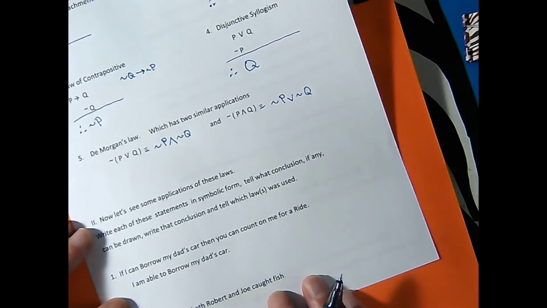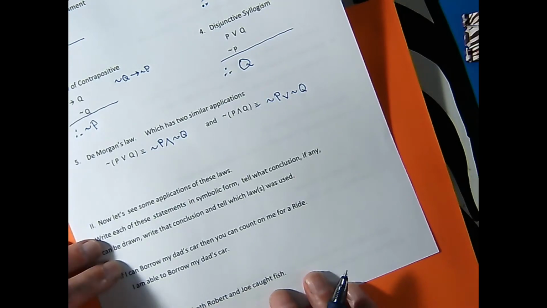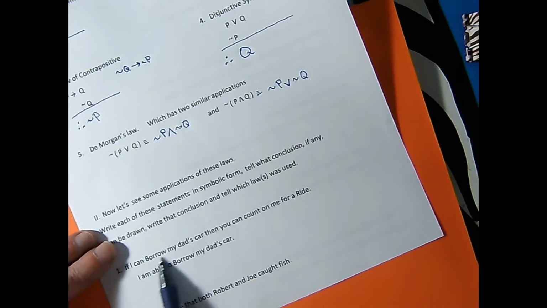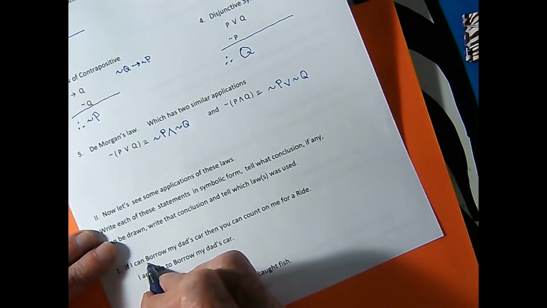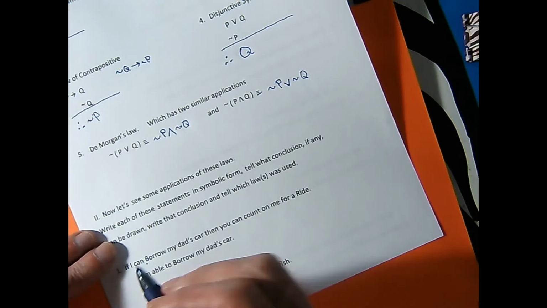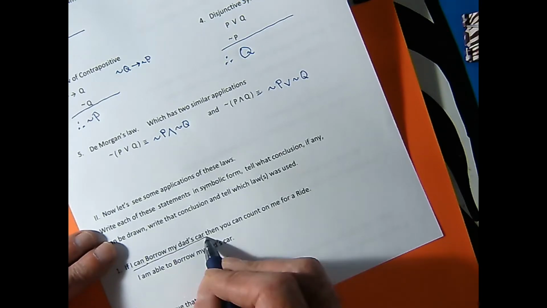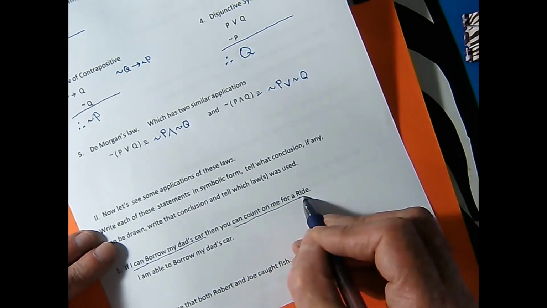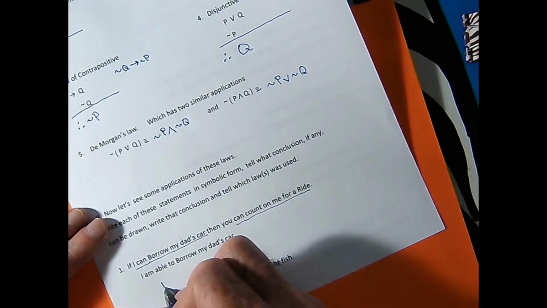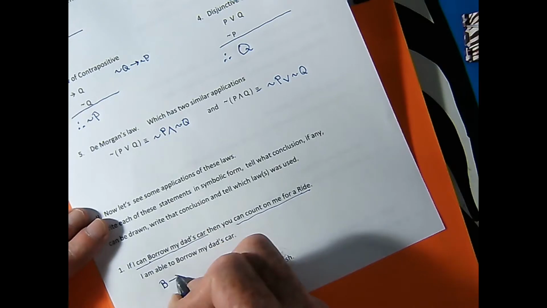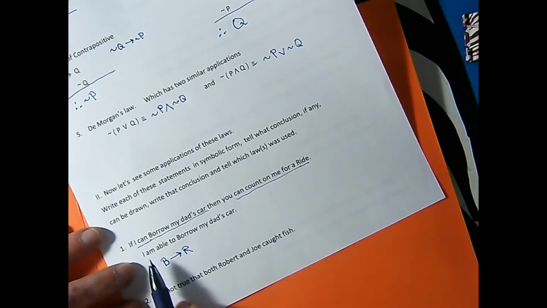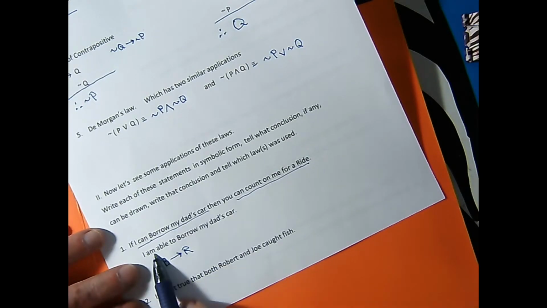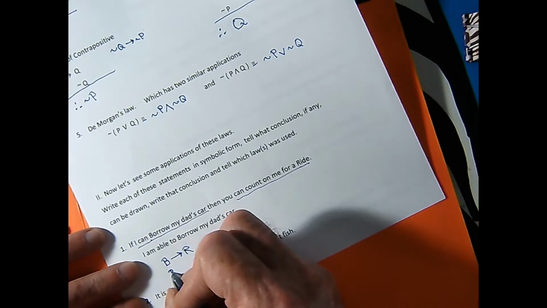We'll apply them. Here's a couple of instances of that. They'll start simple, but I think you'll find that they get more interesting. If I can borrow my dad's car, then you can count on me for a ride. I'm going to use this. I capitalized the words I wanted to represent this phrase. I'm going to use B to say borrow my dad's car, and R, you can count on me for a ride. So this would be a conditional. If I can borrow my dad's car, then you can count on me for a ride. We're just going to code these things. And the next premise is I am able to borrow my dad's car. I have B.